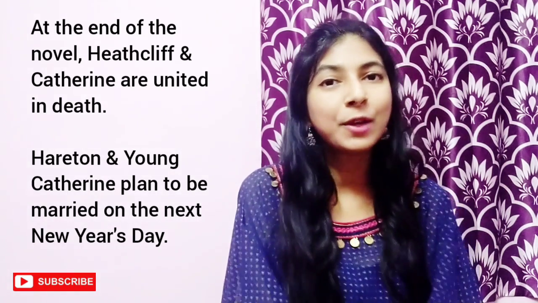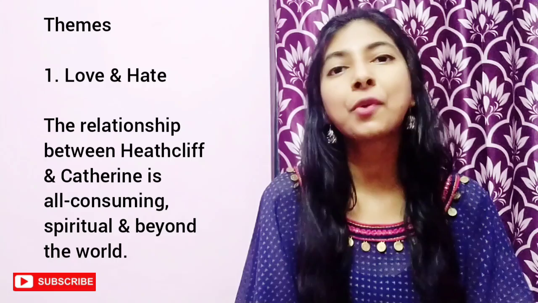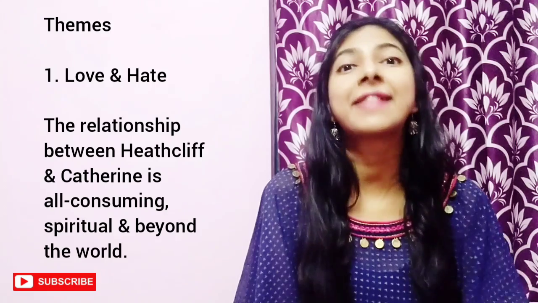And now we will look at the major themes of the novel. The first theme of the novel is love and hate. The love that Katherine and Heathcliff share is all-consuming. It is out of the world. It is spiritual. It makes Katherine identify herself as Heathcliff. She says, "I am Heathcliff. Whatever our souls are made of, his and mine are the same."